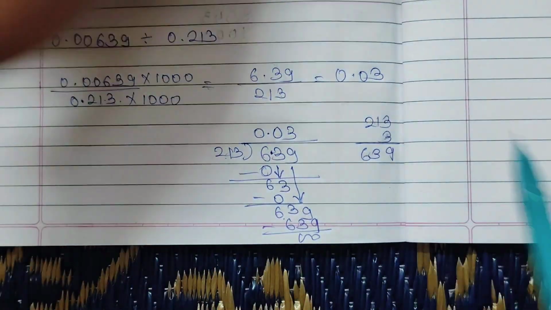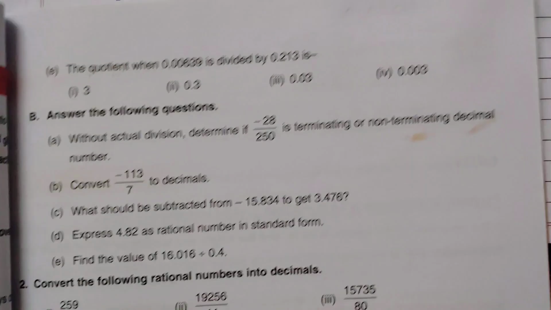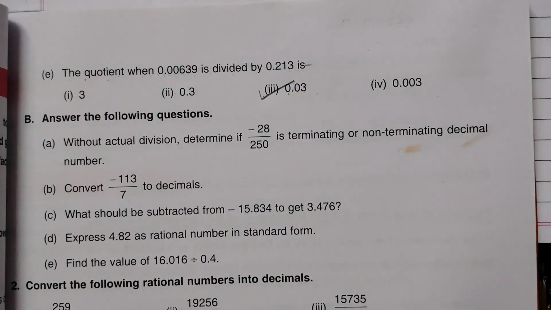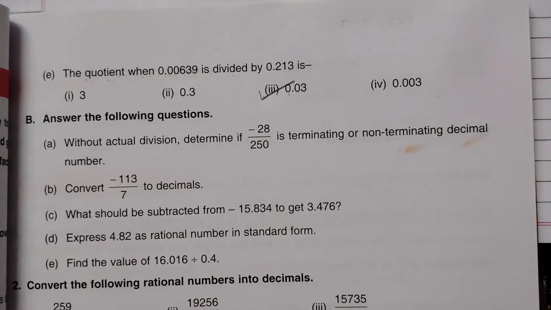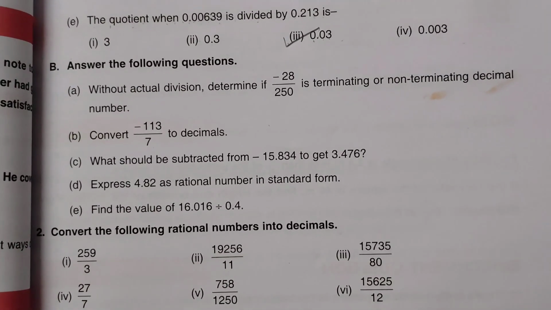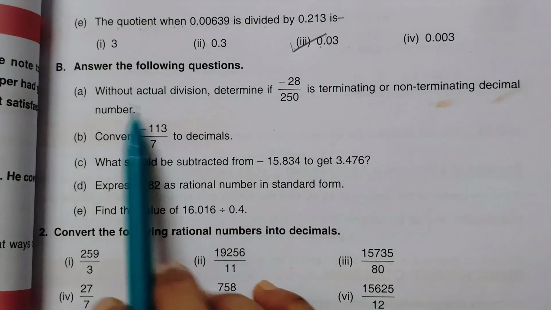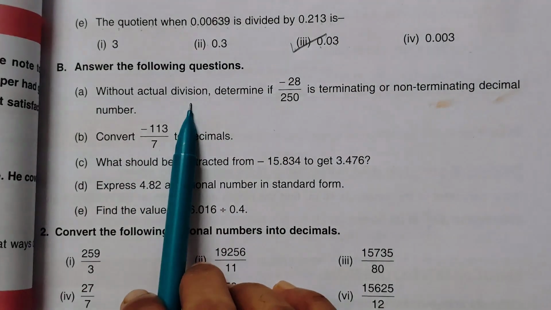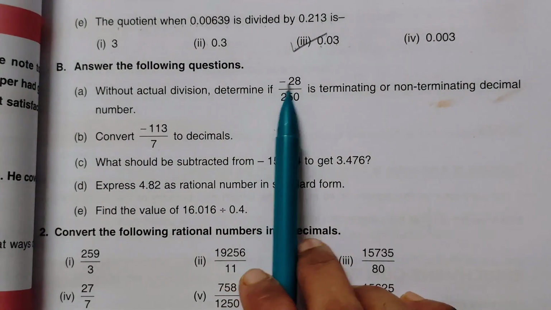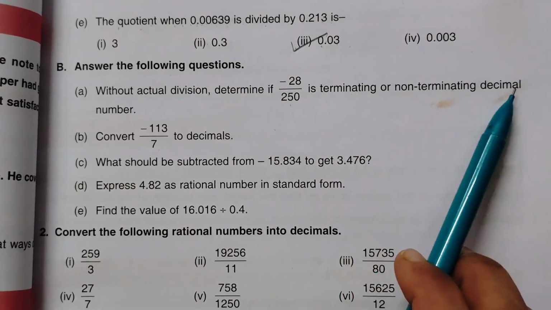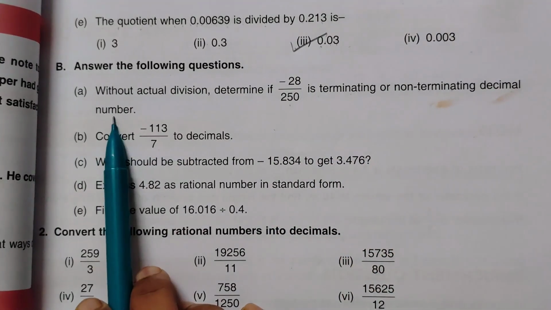0.03. So what is the correct option here? Third one, 0.03. Okay. So we have completed question number 1A. Next question. Answer the following questions. Without actual division, determine if minus 28 upon 250 is a terminating or non-terminating decimal number.